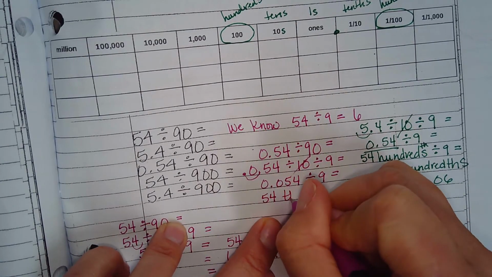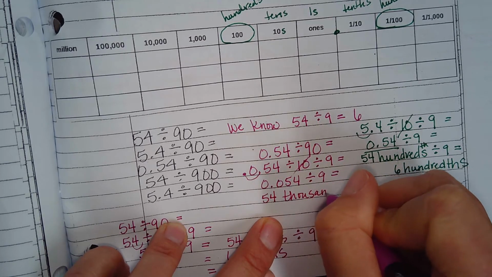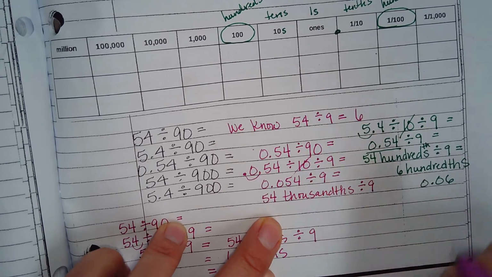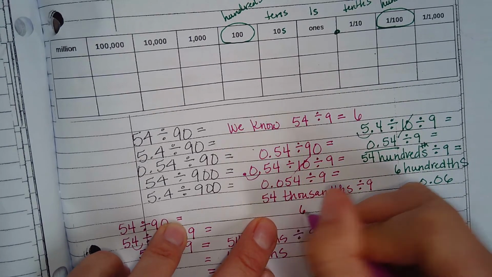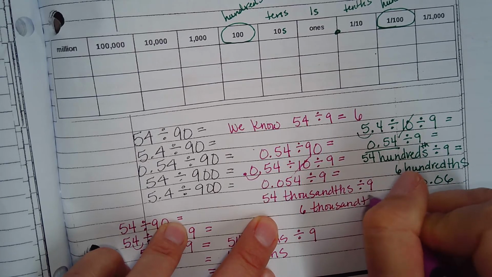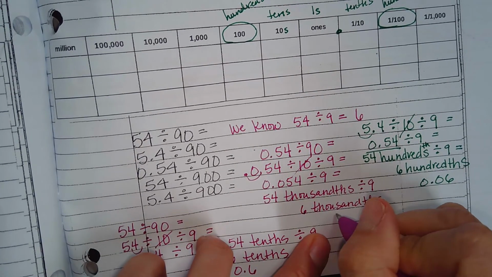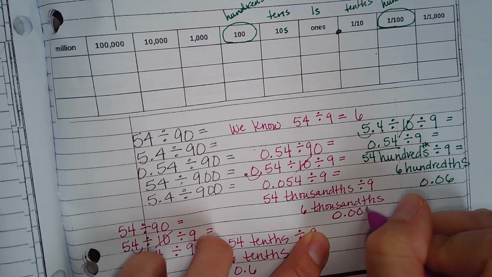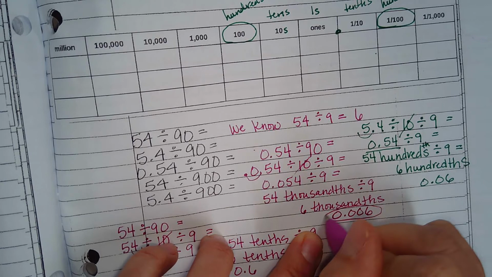54 thousandths. Okay, divide by 9 becomes 6 thousandths, which is very, very small.